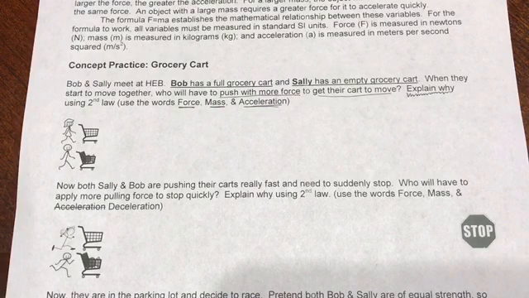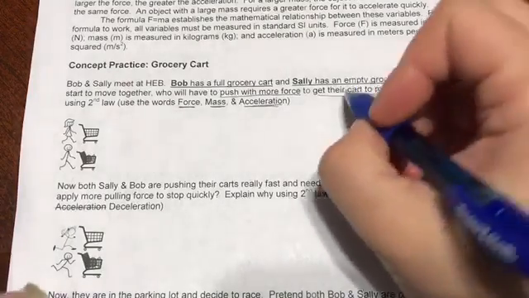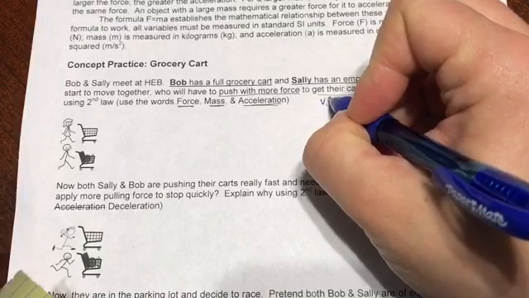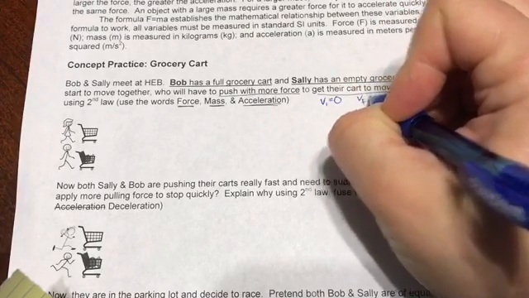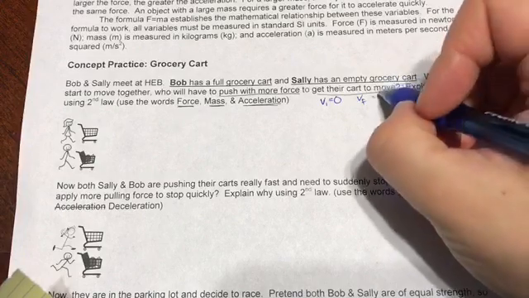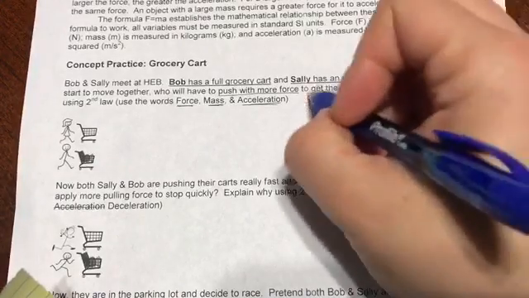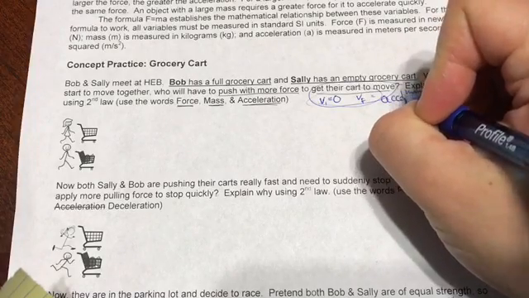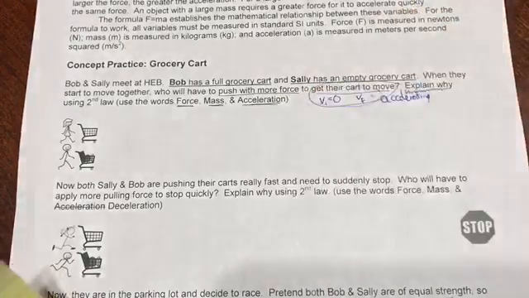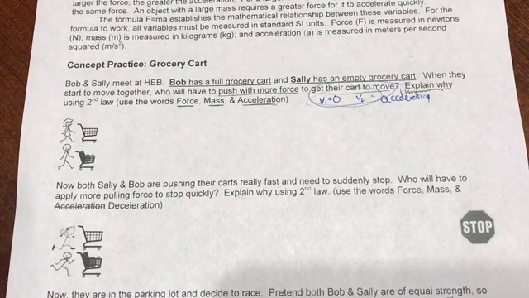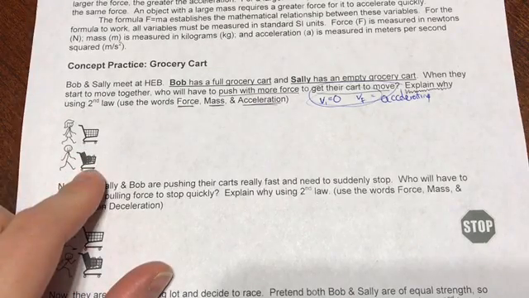If you try to imagine yourself as Bob or Sally, so first imagine being Bob, and then imagine being Sally. And when do you have to use more force to get the cart moving? Now a little thing here, to get the cart to move, that means you have an initial velocity of 0 and then a final velocity that's faster, even though it's not much. So when this is happening, getting a cart to move, we're accelerating the cart. So that's how you're going to use the word acceleration or accelerate or accelerating in your explanation. So, hopefully you already have in your head now, the person who pushed with more force is Bob.